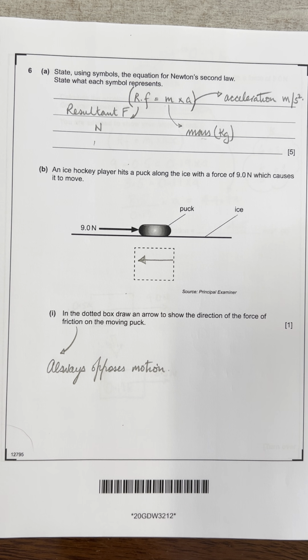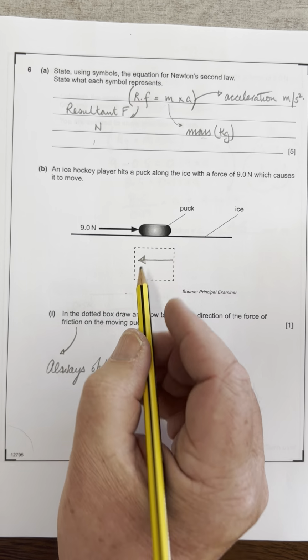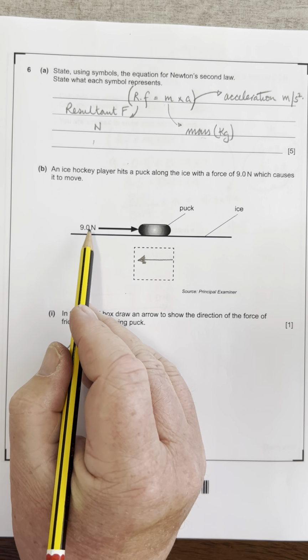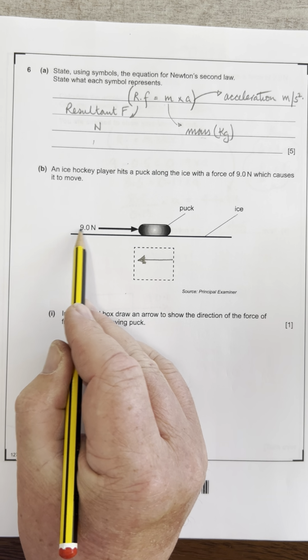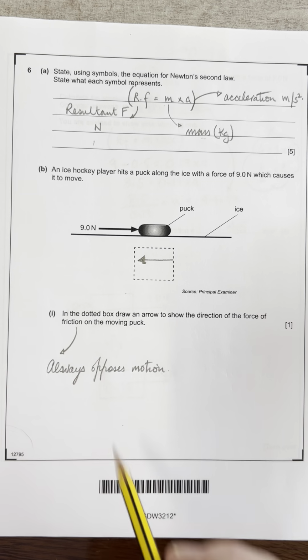So remember, I'll just tell you again. The first law of Newton's: equilibrium. Balanced. Moves at a constant speed or doesn't move. Second law: unbalanced. Not equilibrium. Resultant force equals mass by acceleration. Third law: you don't have to worry about it. Those of you that do A level, you will. I strike the puck that way. Friction always opposes motion.